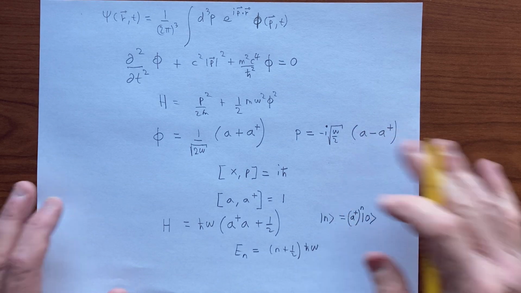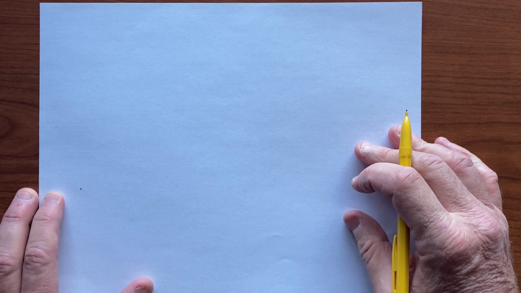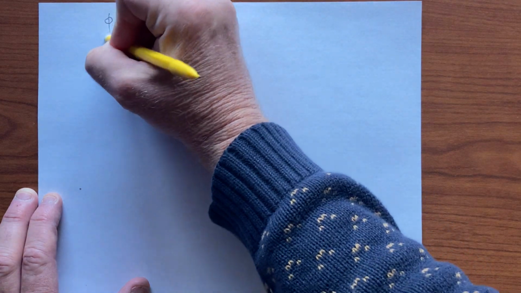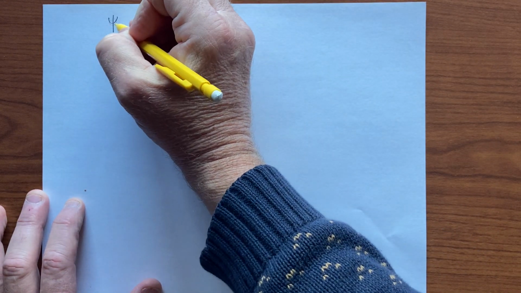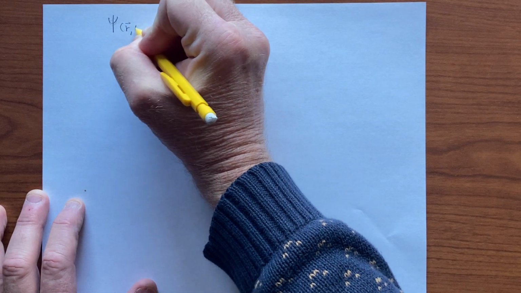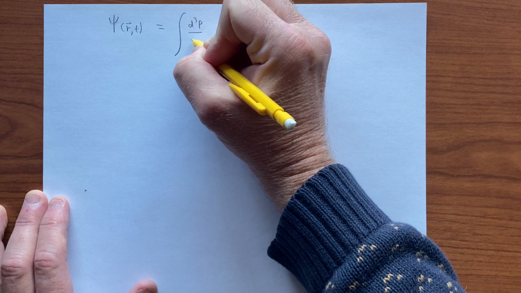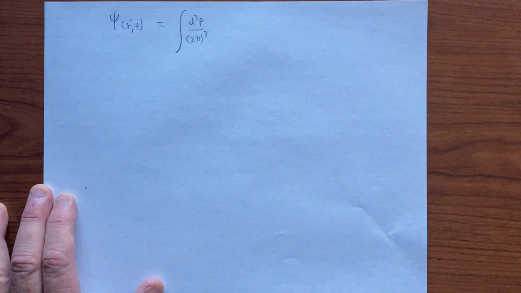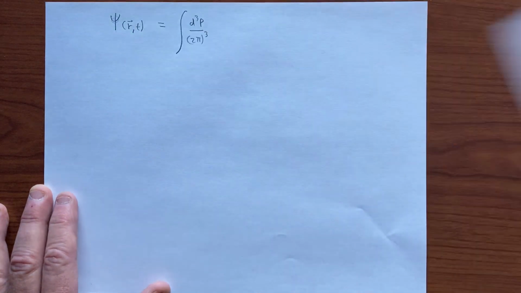And so let's get another sheet here. We're going to take this formalism and carry it over into this program. So what we have is that the phi, sorry, we call this psi. The psi of r and t ends up being an integral d3p over 2 pi cubed. We're going to replace this phi of p and t with these ladder operators.